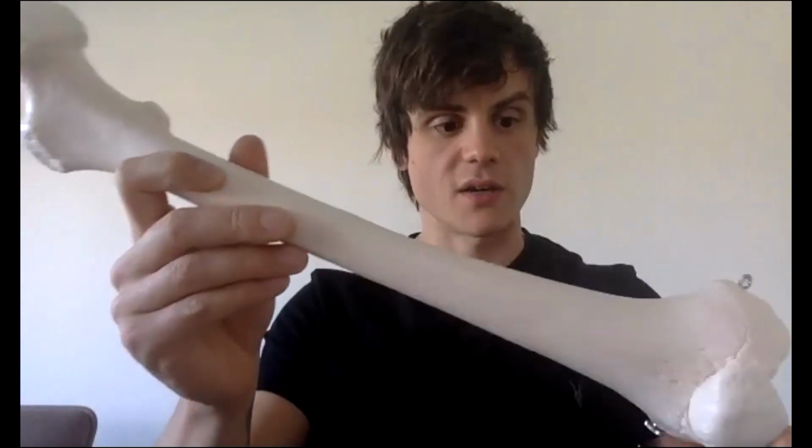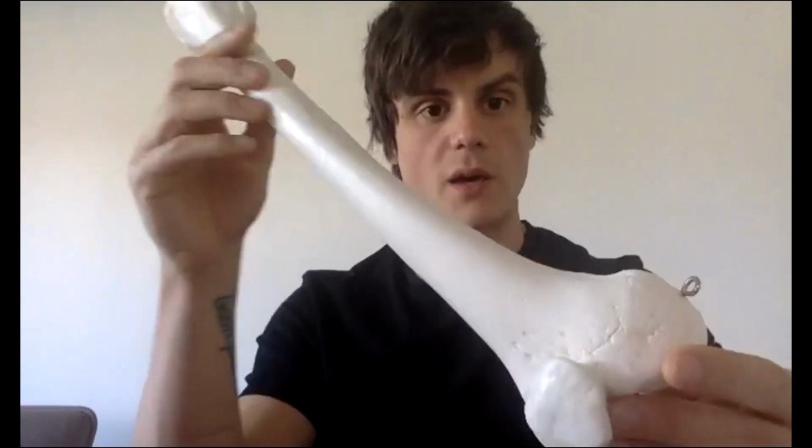Because I want to just get the femur out. I wasn't able to get a humerus, but obviously I've drawn the pictures there. Just to reiterate, this is a femur which I got from work off my skeleton, and just that little person thing, there's his head. So this is the head of the femur, which is going to go in the acetabulum.